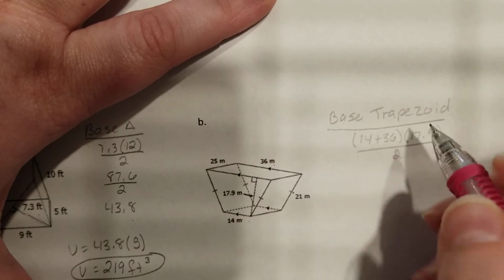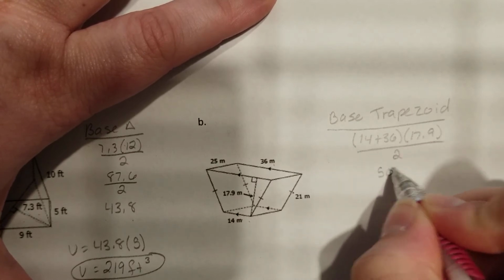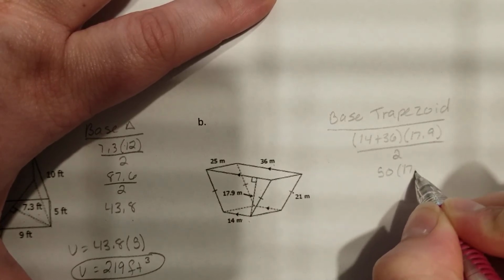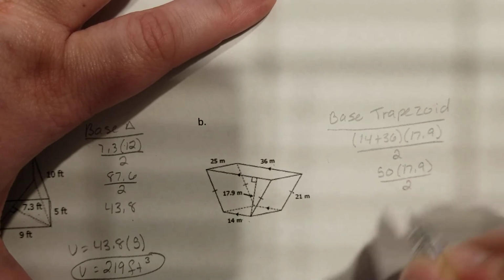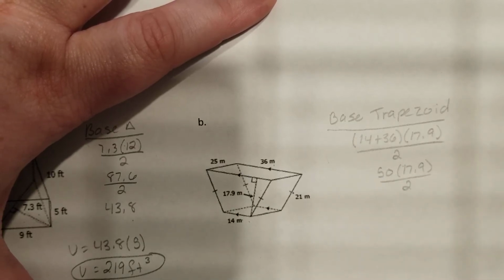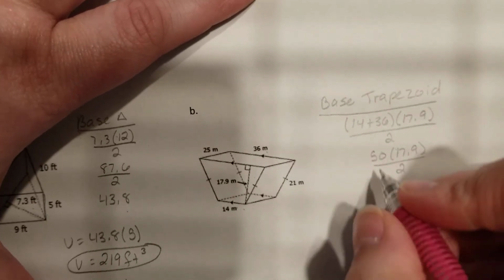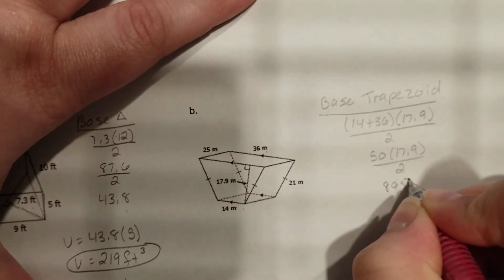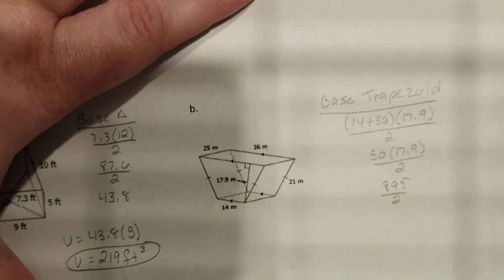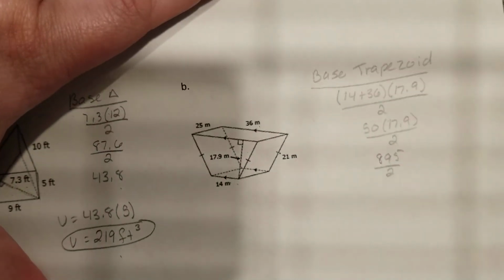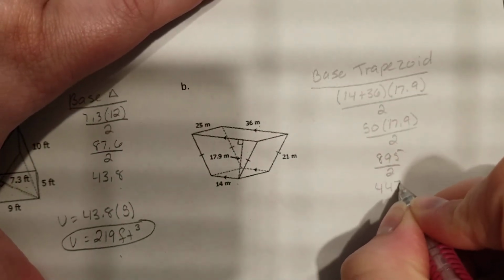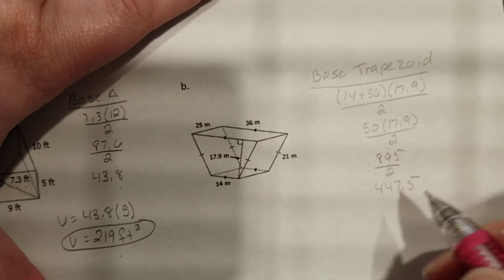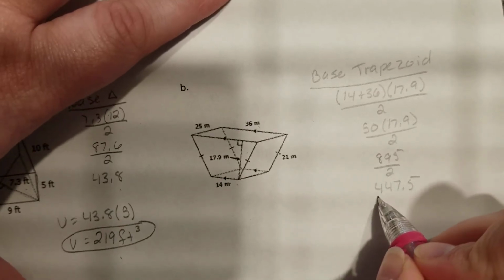So 14 plus 36 is 50, times 17.9, divided by 2. 50 times 17.9 is 895, and if we divide that by 2, we get 447.5. So this is the area of our base.